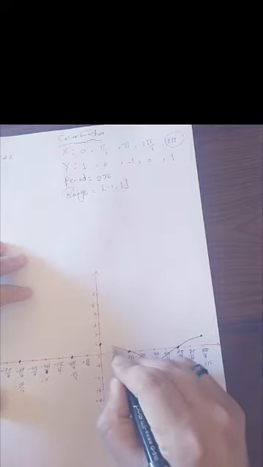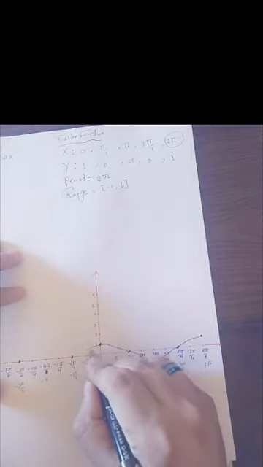Then if I draw a curve passing through these points, we will get the graph of cosine x. Here this is the graph of cosine x. But what about the period?